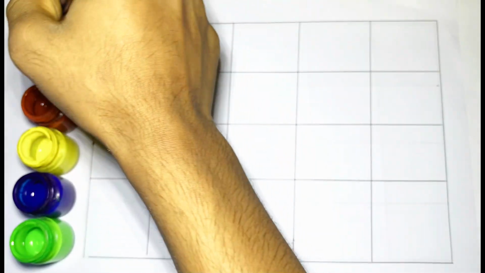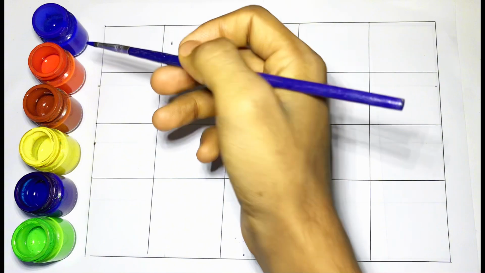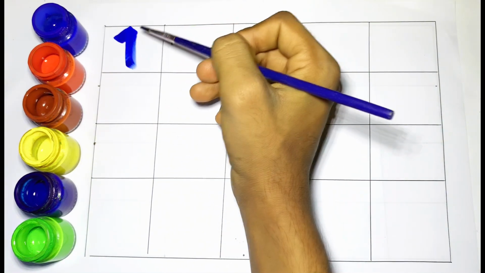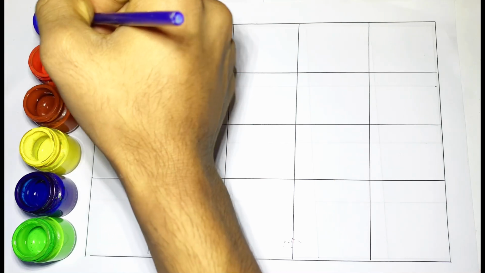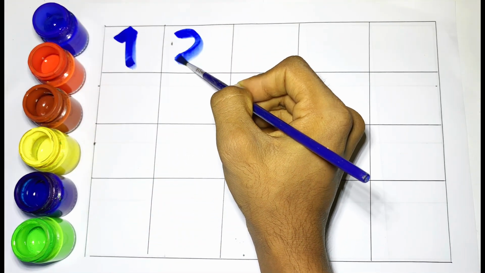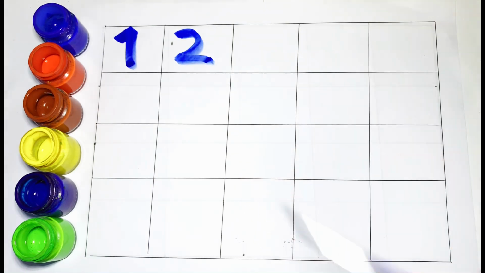Kids, first draw 1 and use sky blue color. One. Kids, again use sky blue color and draw 2. The numbers of 2. Two, 2. Kids, now draw 3.